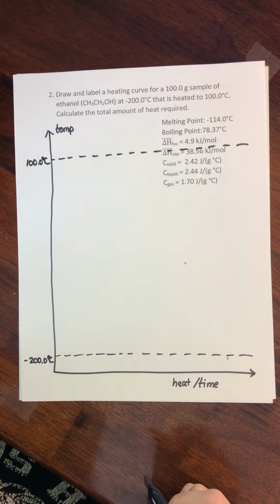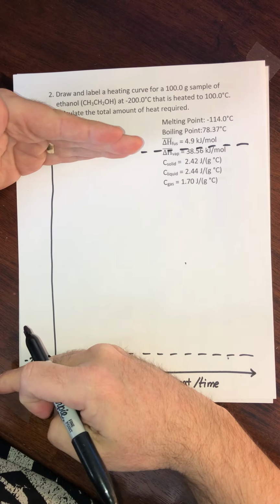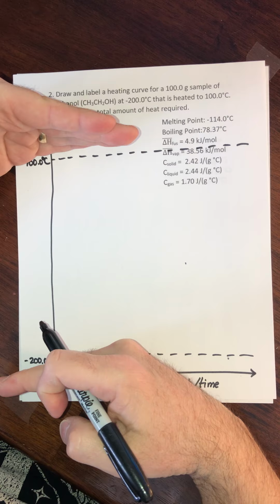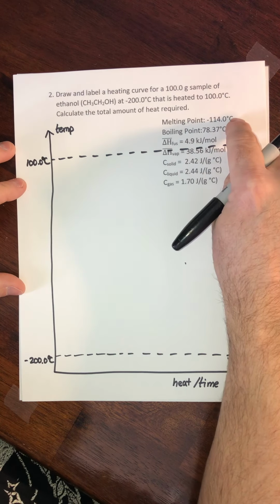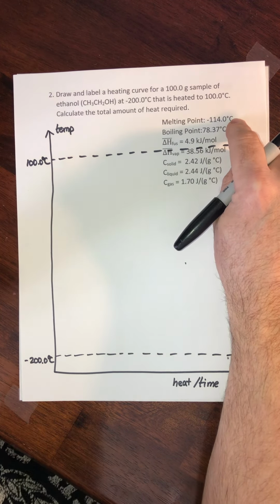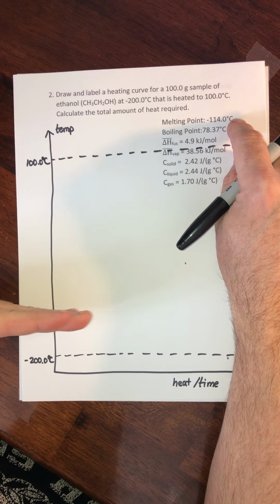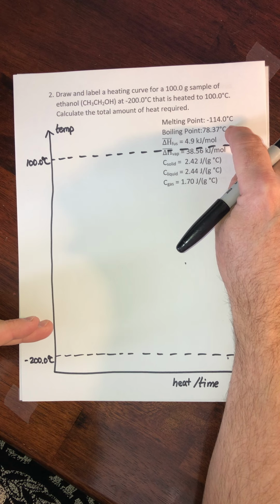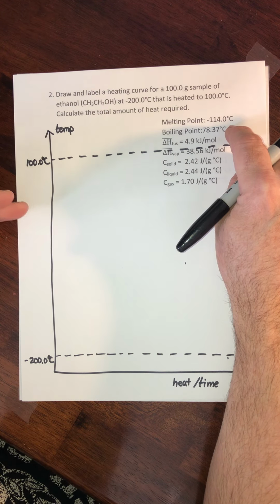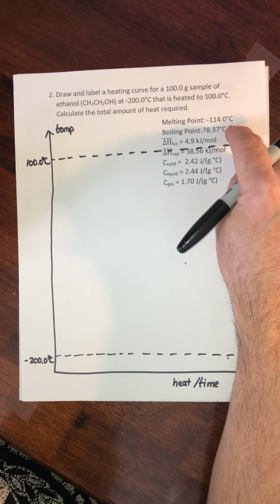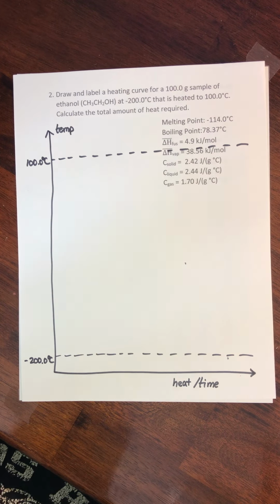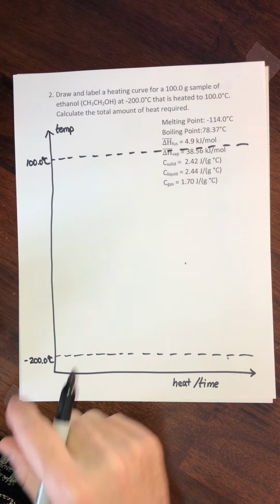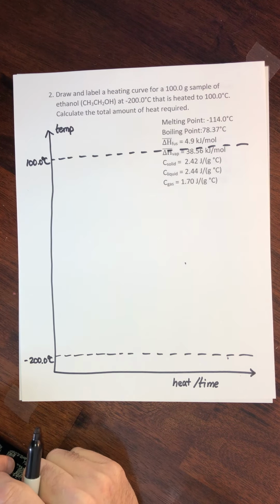Your second step is always to put your melting and boiling point in, but only if they exist in this window here. I've got a melting point at minus 114. Minus 114 degrees would be about here, so that one's good. And my boiling point is 78.38. So 78 degrees would be about here, just under the 100. If the person giving you the question wants you to have a scale, then you're stuck doing a scale and everything will be exactly where it should be.